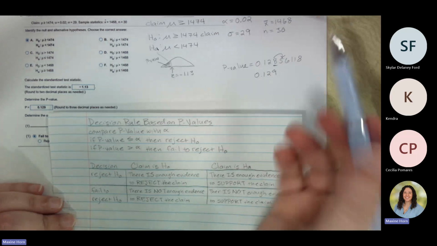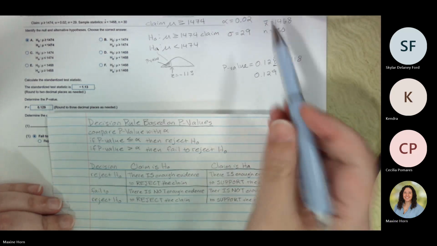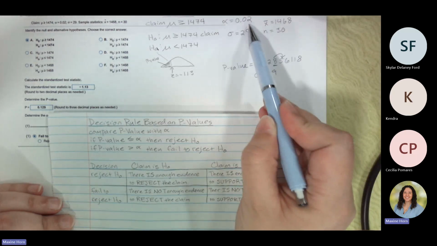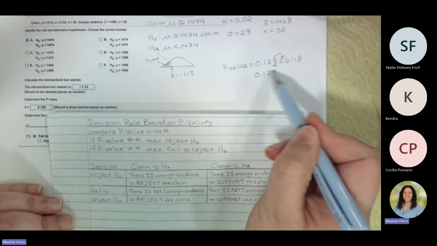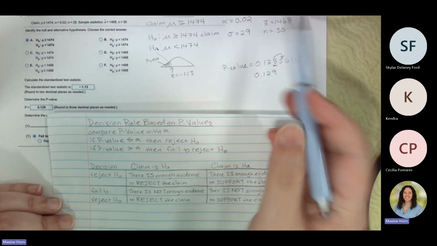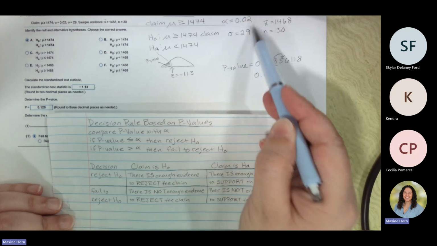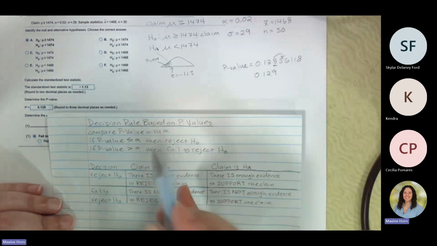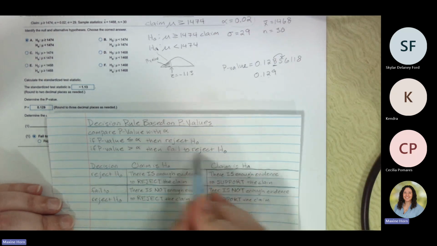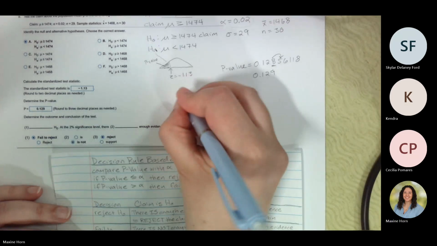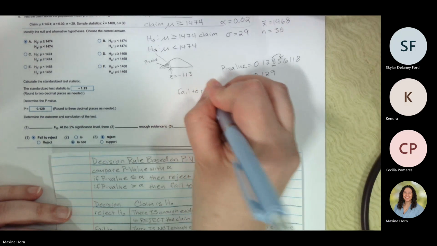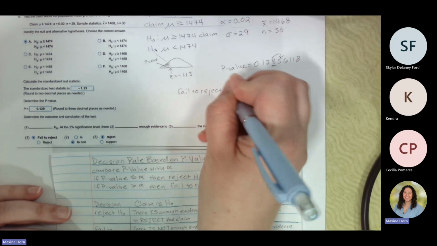We compare our p-value with our level of significance. This 0.129 is greater than 0.02. So that means we are failing to reject the null hypothesis. Let's write that out: fail to reject the null hypothesis.